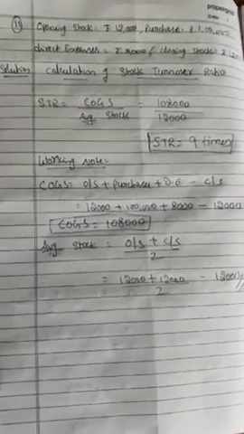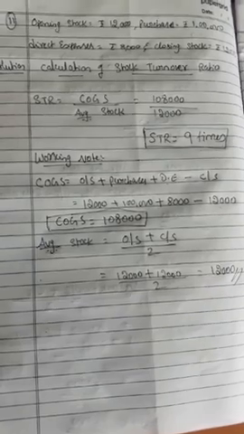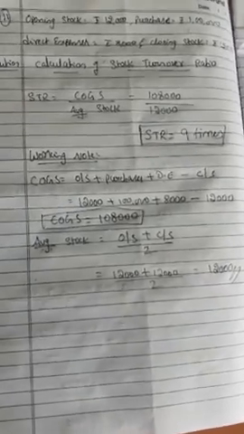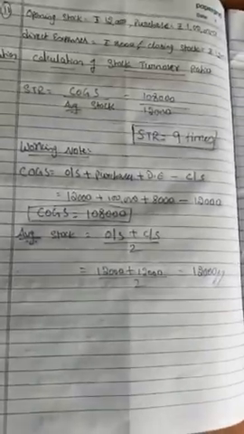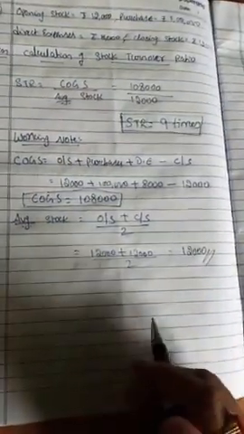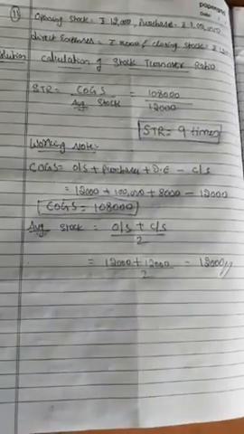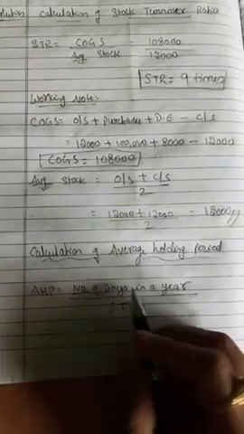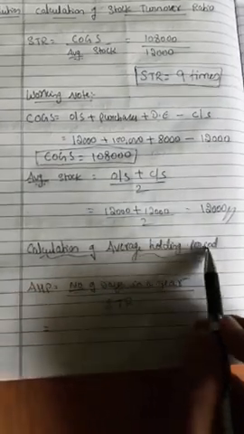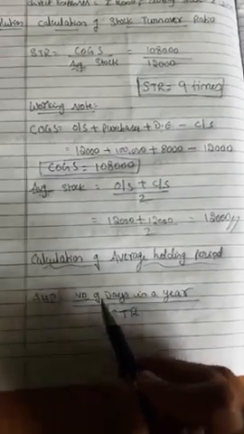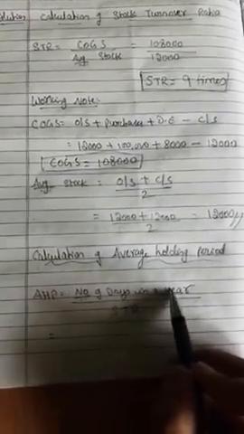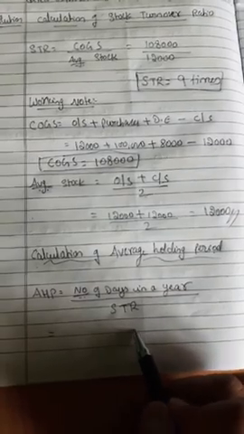during the fiscal year. Now here is another one, where we are going to calculate the average holding period. So what is your average holding period? In the first one we calculated the stock turnover ratio, now let us calculate the average holding period, meaning how many days on average we hold the stock. The formula is: average holding period equals number of days in a year divided by stock turnover ratio.